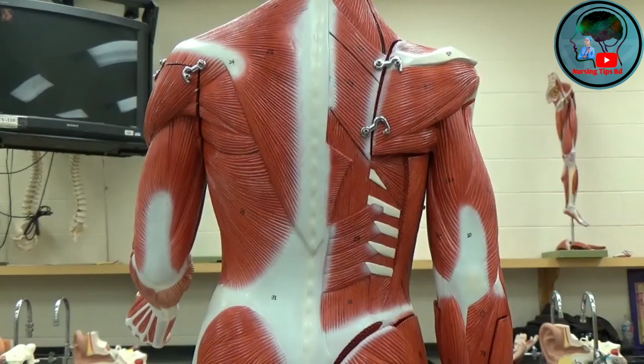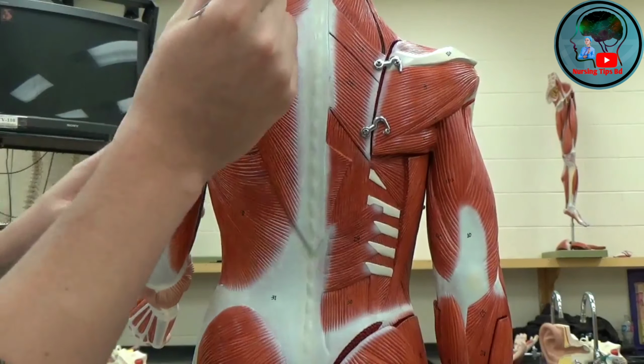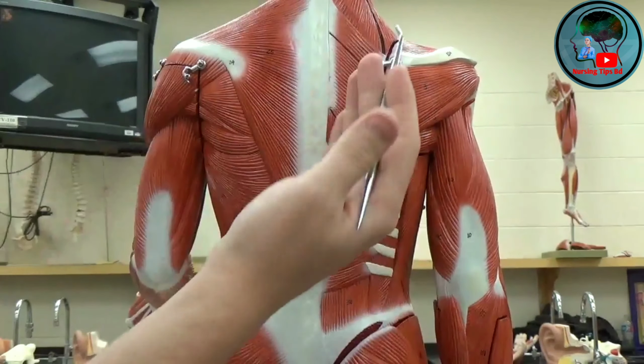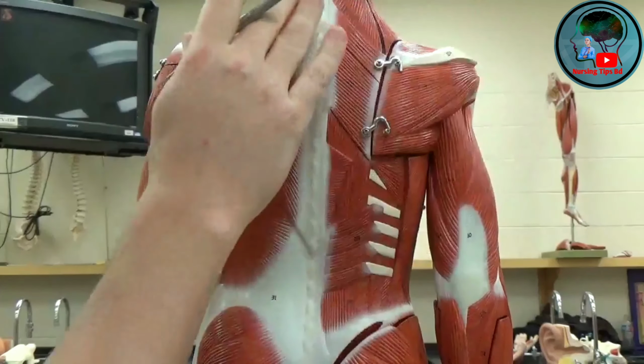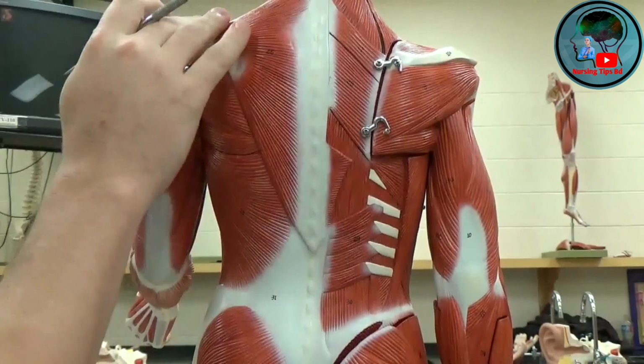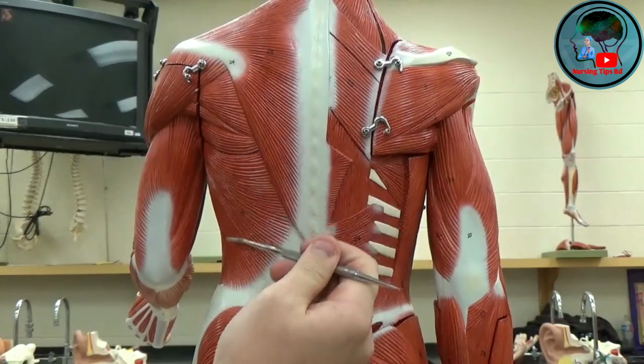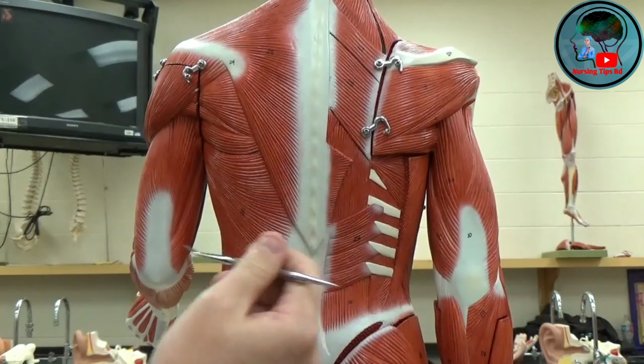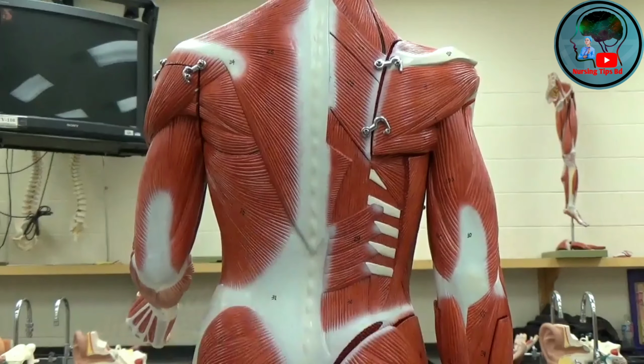Okay, so now we're looking at the back. The first large muscle we can see stretches all the way down here. It would also be on top of this, but again we've removed that muscle here. That's our trapezius, your traps. Your latissimus dorsi is this muscle right down in here. Okay, so your lats right at the back. Again, it's been removed from this side.